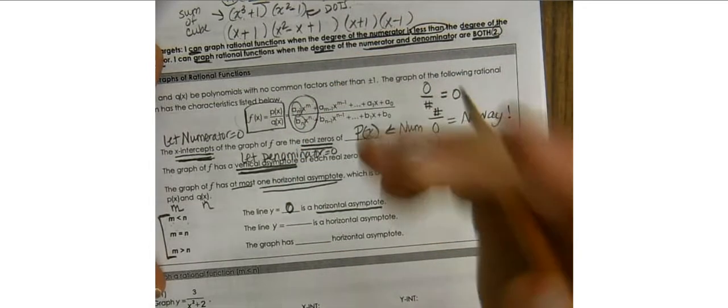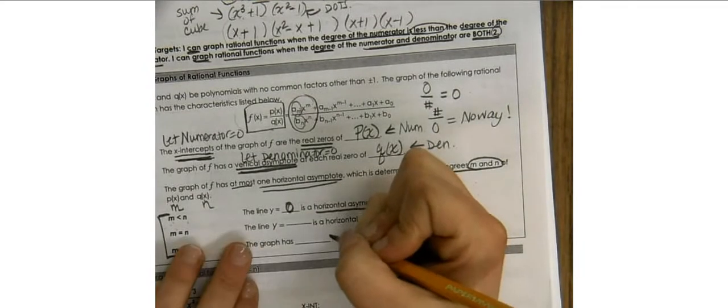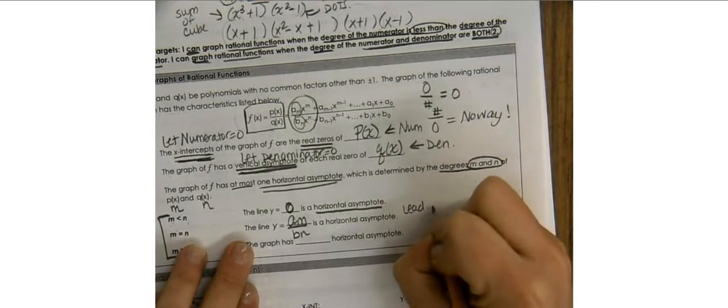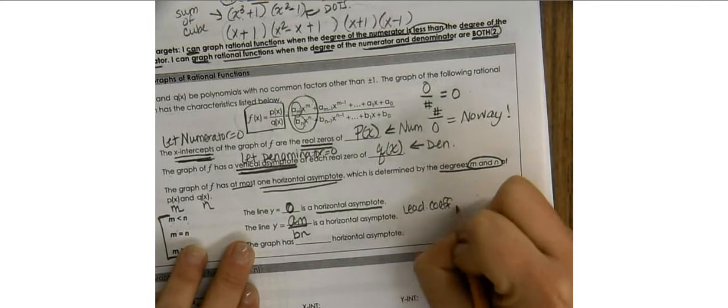So our leading coefficients are a sub m and b sub n. So our horizontal asymptote is going to be a sub m divided by b sub n, and that represents the leading coefficient of the numerator divided by the leading coefficient of the denominator. And that only happens if our degrees are the same.